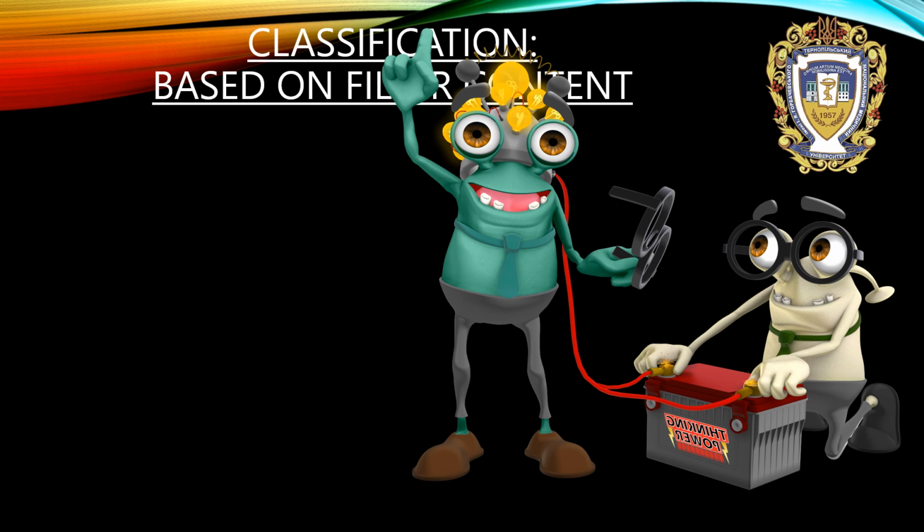Next classification is based on filler content. According to this sign, sealants are divided into unfilled, free of fillers.